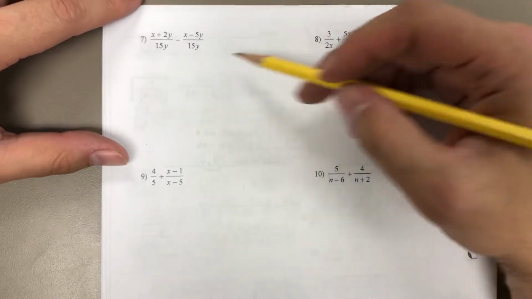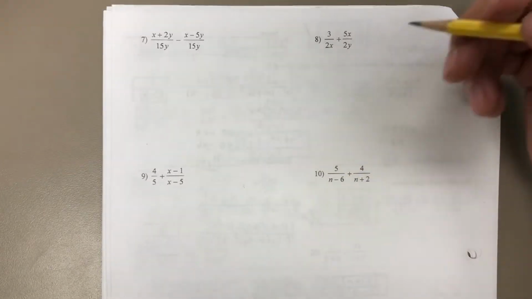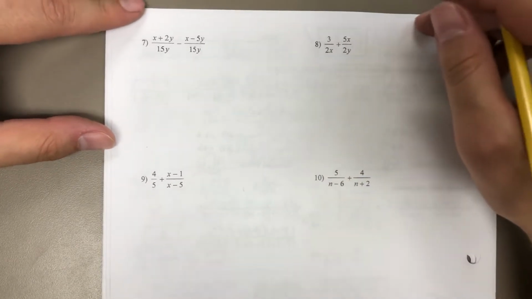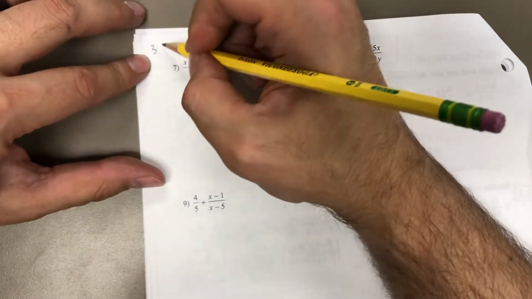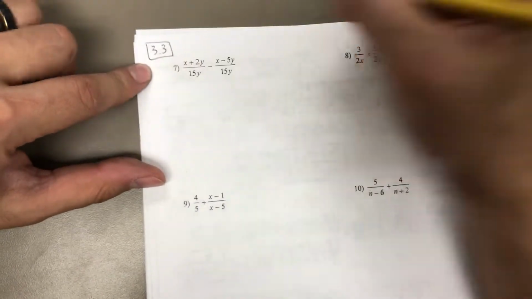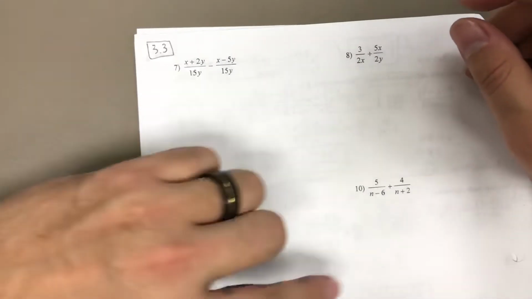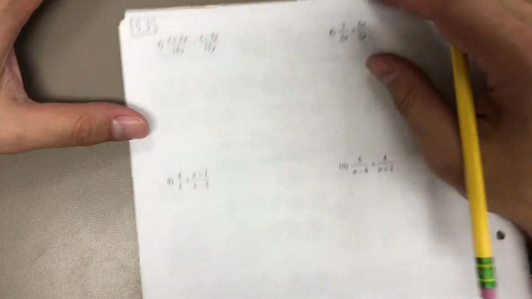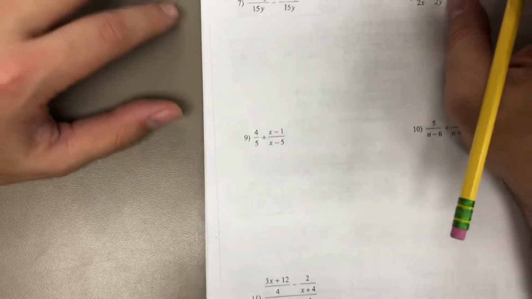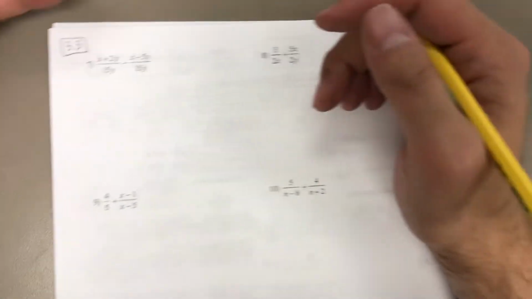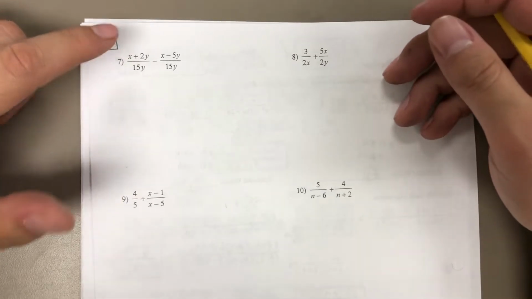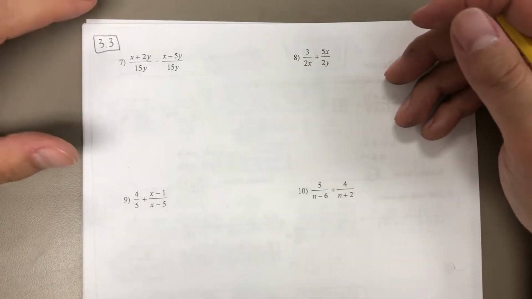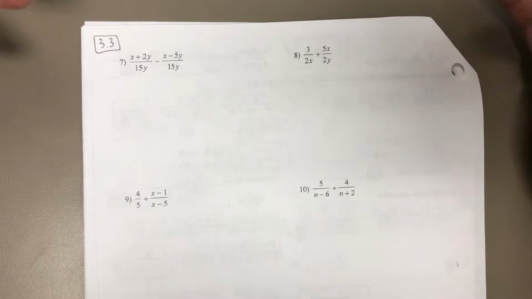First off, when we're adding and subtracting fractions, remember that you need to find the common denominator. We did a bunch of these problems in 3.3, so if you need some additional help, make sure to check out the video on 3.3 for some extra practice problems with adding and subtracting rational expressions. But it's like adding and subtracting fractions. It's almost identical process. You just need to make sure that you have the common denominator. If you don't, you need to find the common denominator.